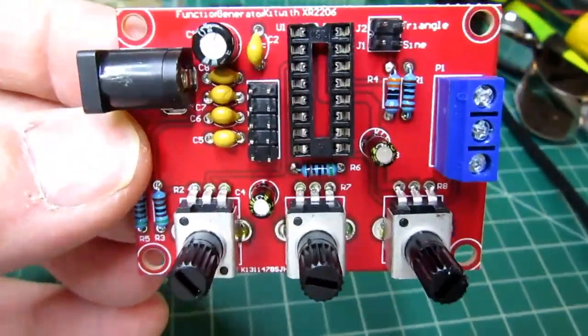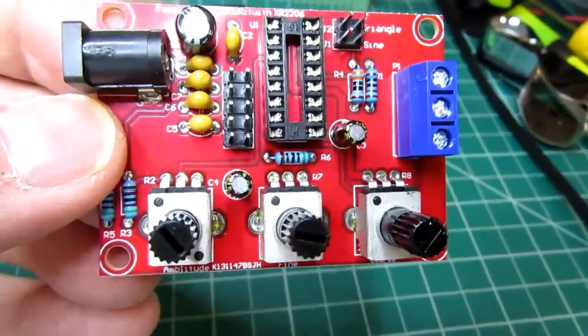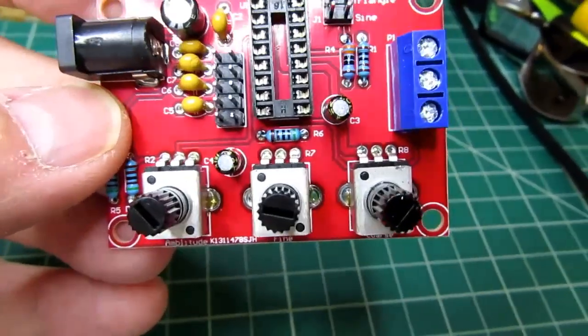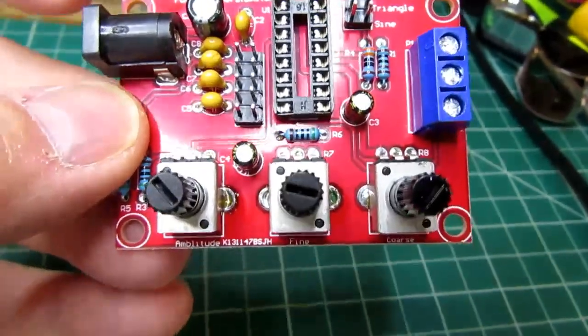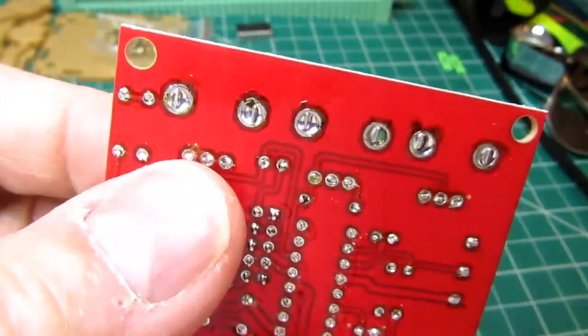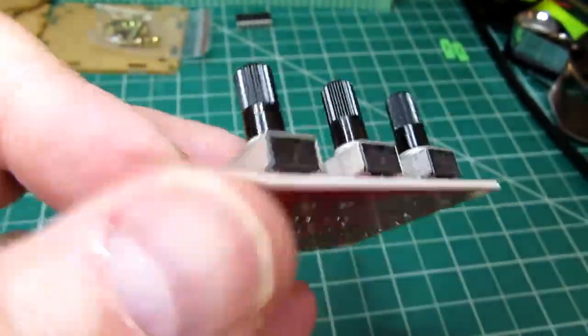And the 3 potentiometers. Important to note that the left 2 ones are 50K pots and the right one is a 100K pot. It doesn't exactly stress that, but they are called out by those values.